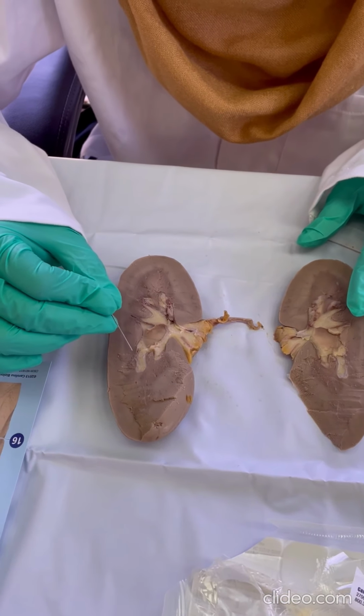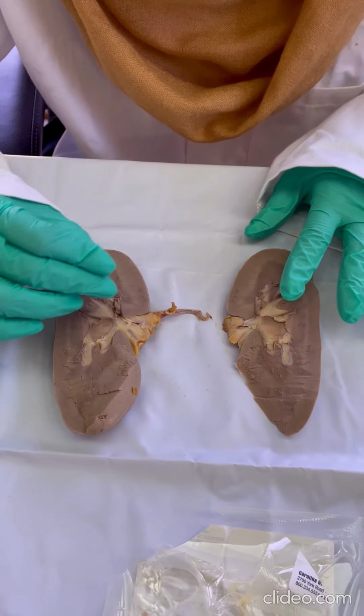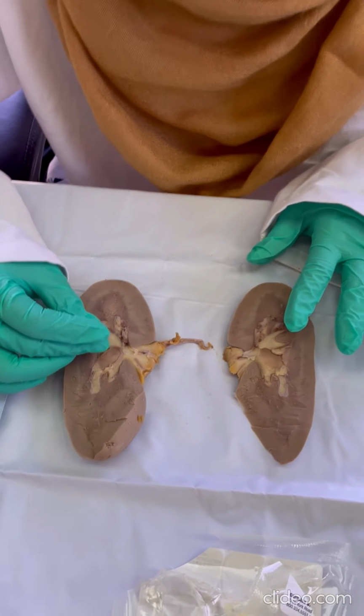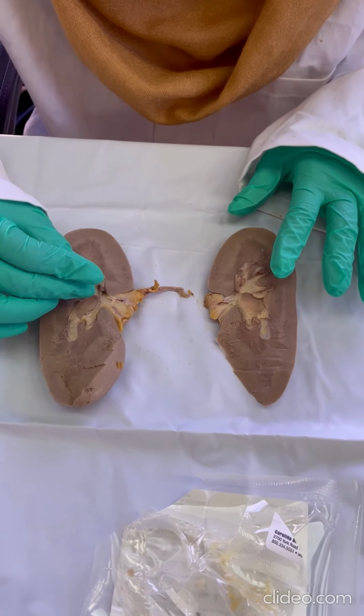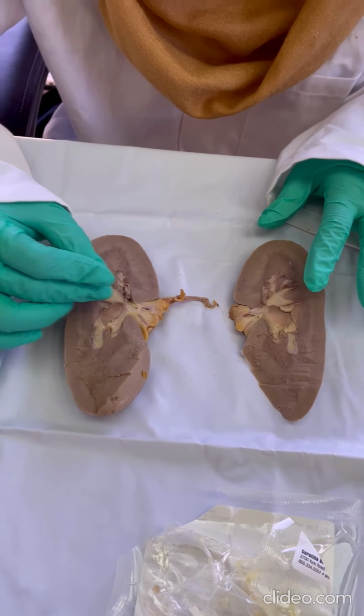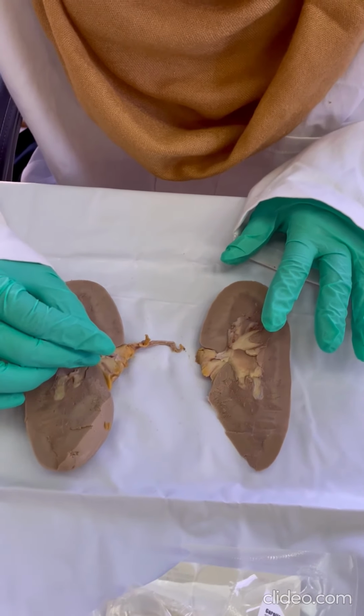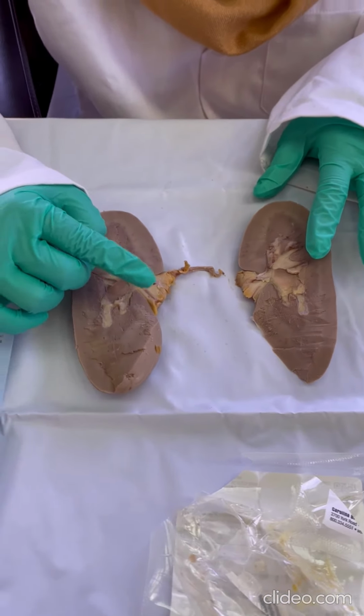Okay, and then we have minor calyxes and major calyxes. I think this looks like a minor calyx, right? It's coming out of a pyramid. Each pyramid has a minor calyx it drains into, and then a major calyx, and then this looks like it's the renal pelvis over here.